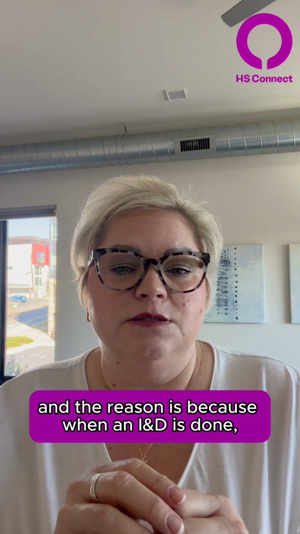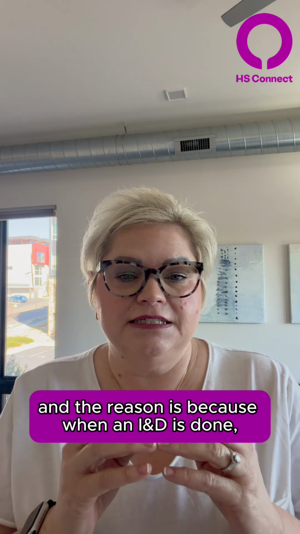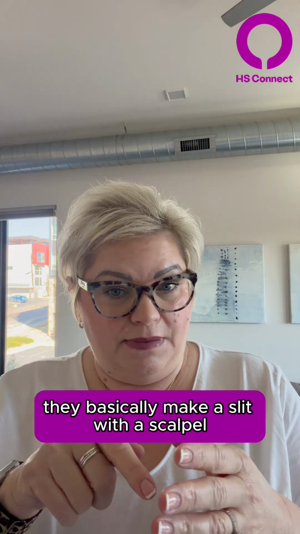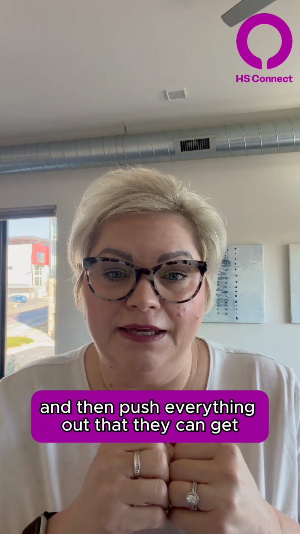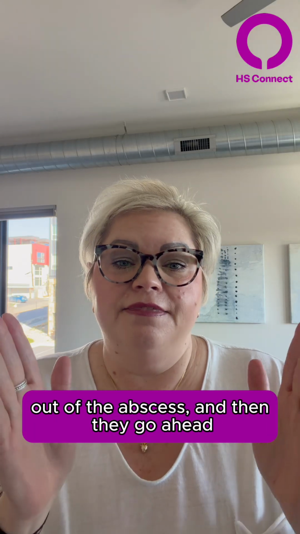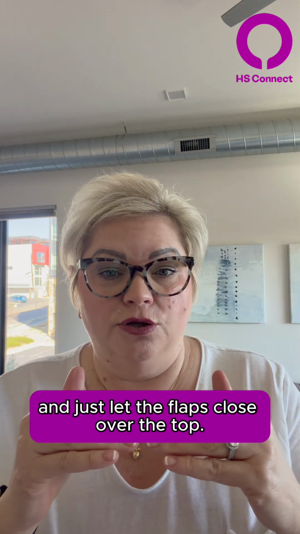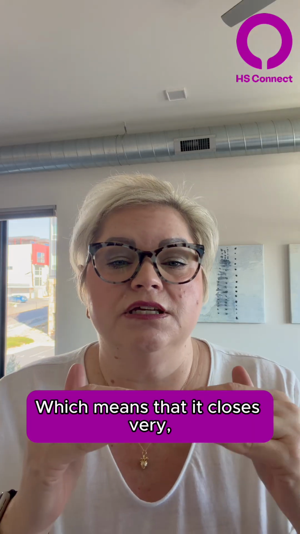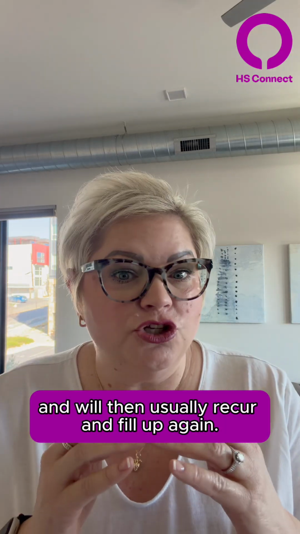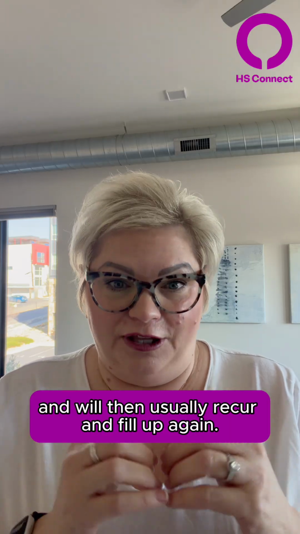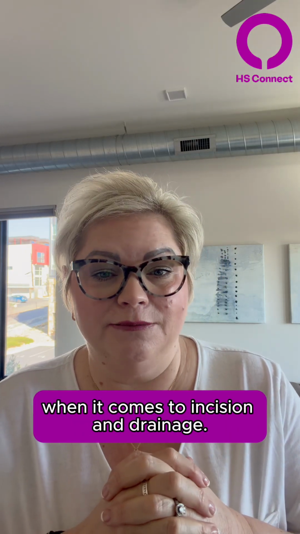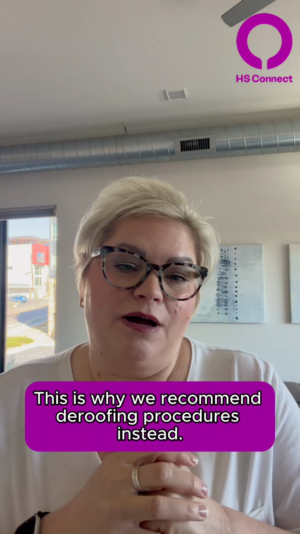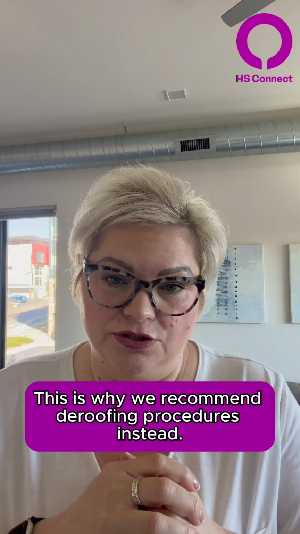And the reason is because when an IND is done, they basically make a slit with a scalpel and then push everything out that they can get out of the abscess, and then they just let the flaps close over the top, which means that it closes very, very quickly and will then usually recur and fill up again. There is nearly a 100% recurrence rate when it comes to incision and drainage. This is why we recommend de-roofing procedures instead.